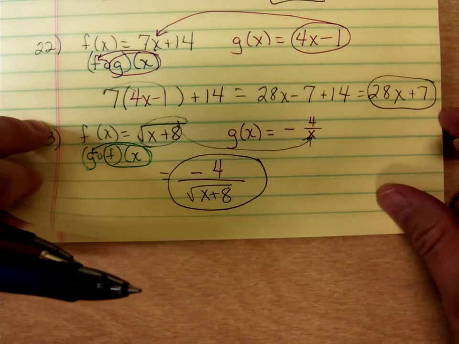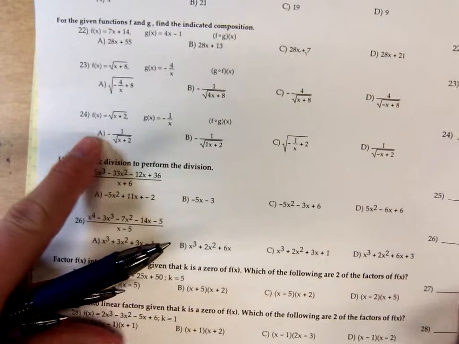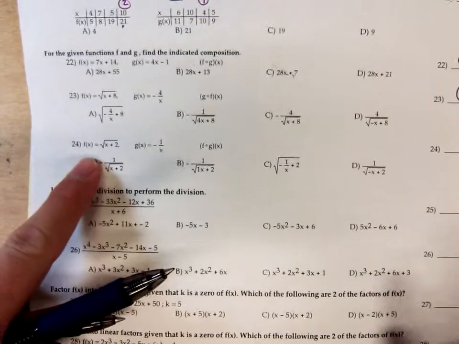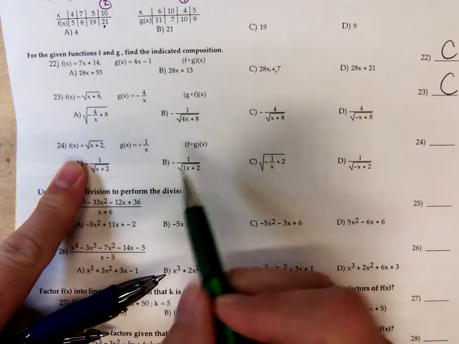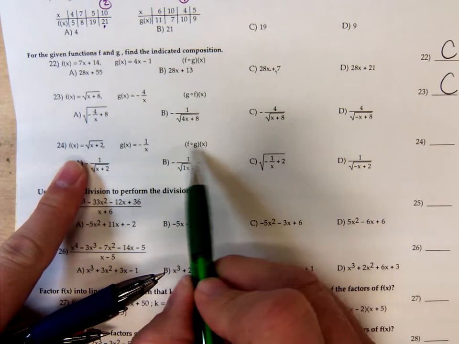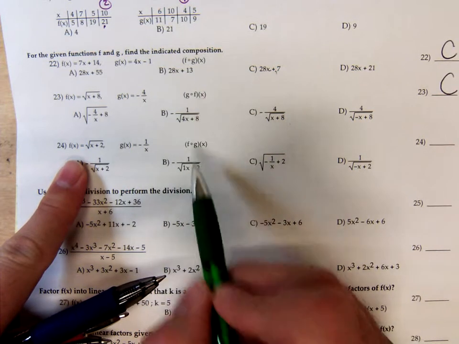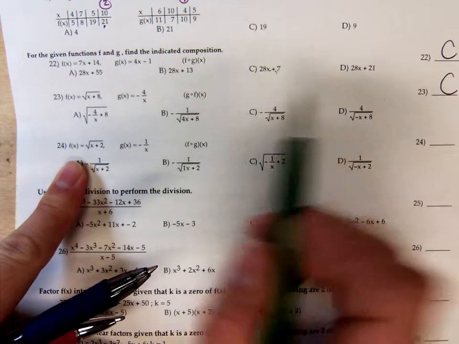Now, flip over. Problem number 24. Hey, it looks sort of like number 23, doesn't it? Well, different numbers, but it says find f of g of x, not g of f of x. Finding f of g of x, not g of f of x. So 24.